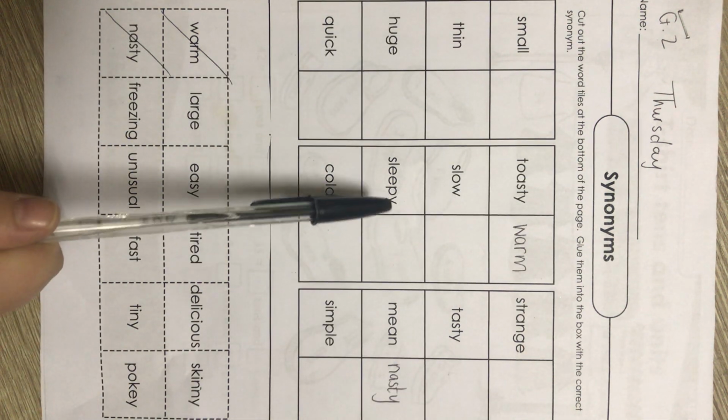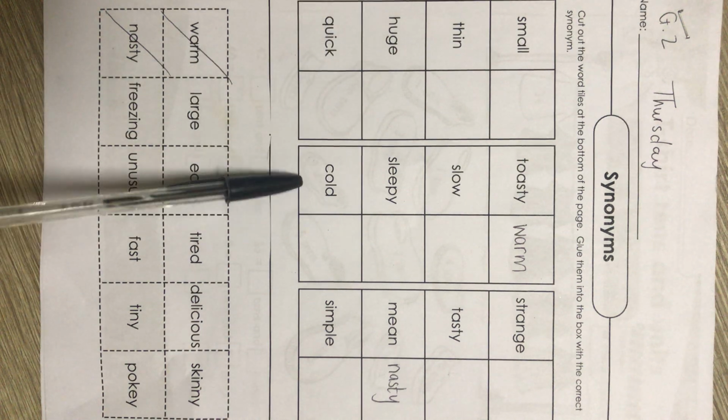Good. Tiny. Which word means the same as tiny? Small, strange, thin, slow, tasty, huge, sleepy, quick, cold, or simple. Which one of those words mean the same as the word tiny?